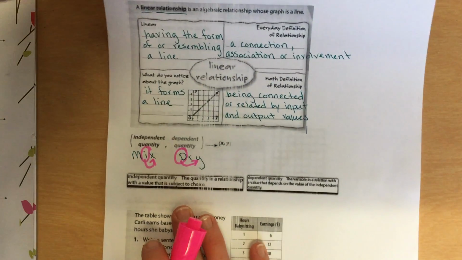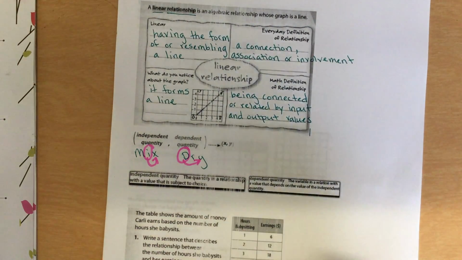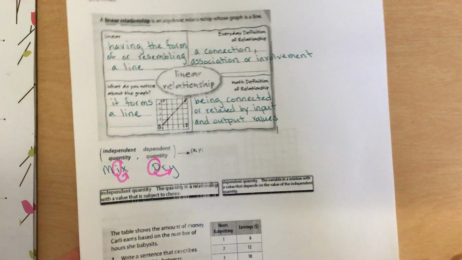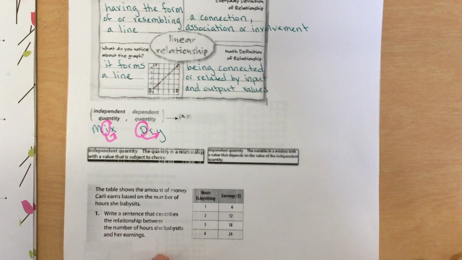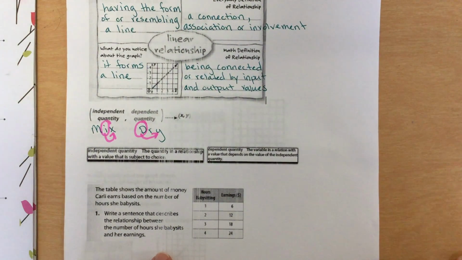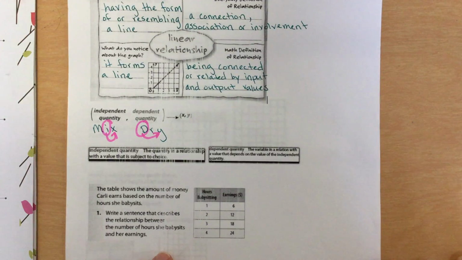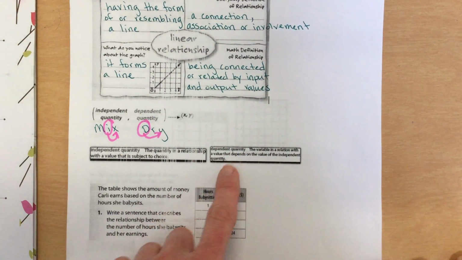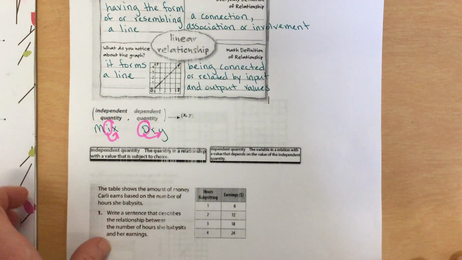And we've already learned our terms for independent and dependent quantities. Independent is the quantity in a relationship with a value that is subject to choice, meaning it can be any number that we choose. But the dependent is the variable in a relation with a value that depends on the value of the independent quantity, meaning whatever number our dependent is, it depends on our independent.